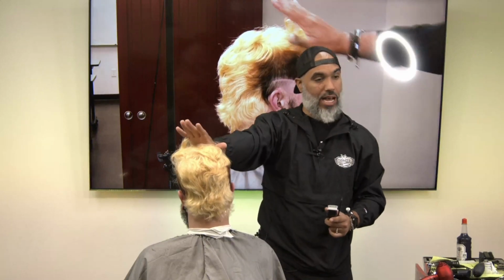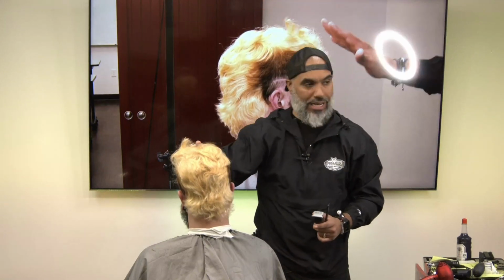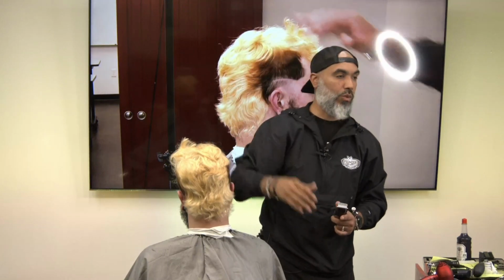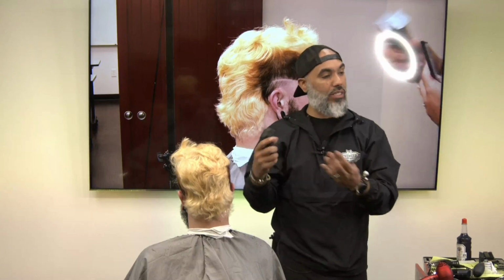I see the style that I want to do before I'm doing it. That's how I know how long I want it to be, the shape and the direction. This is going to accentuate what I'm talking about because I can already see the end result.